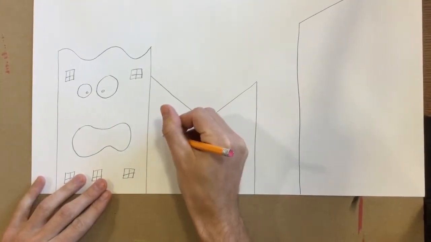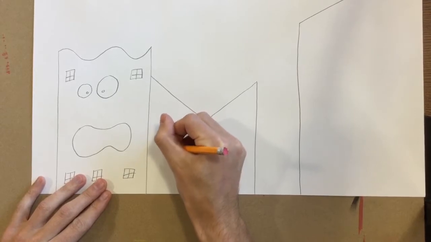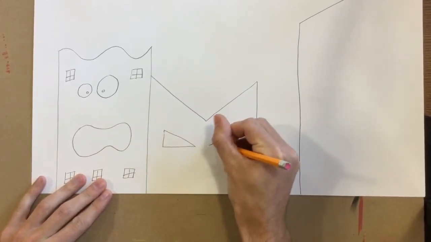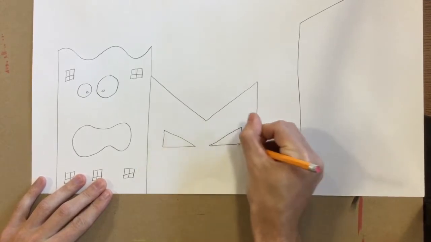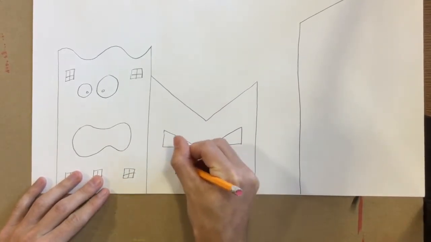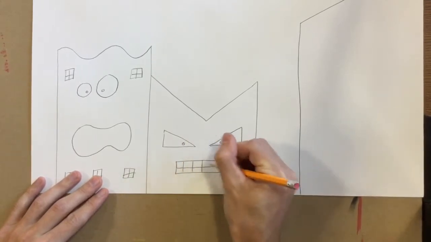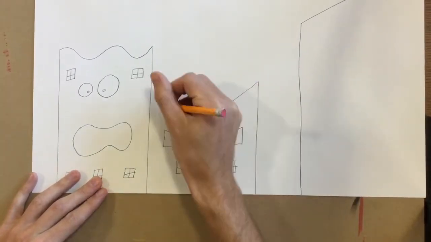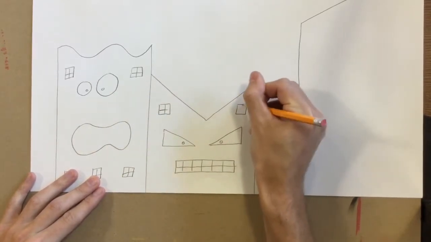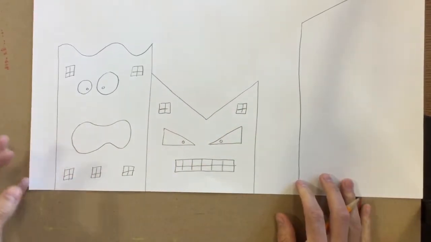Maybe I want to do this kind of sideways triangle eyes. He looks kind of mad. Giving him some windows too. And I've got one more building to work on.